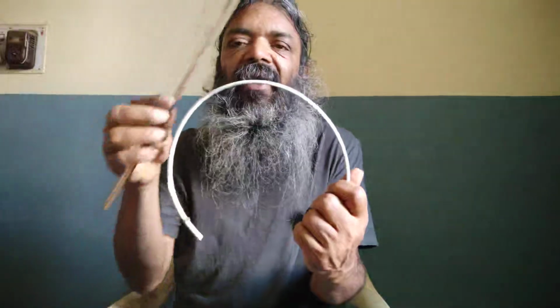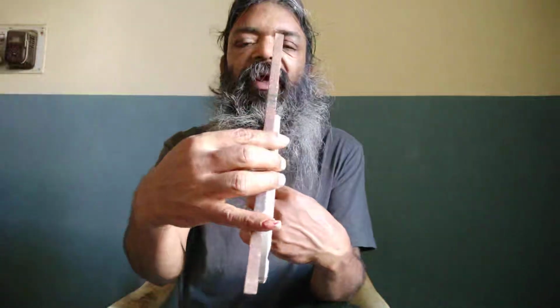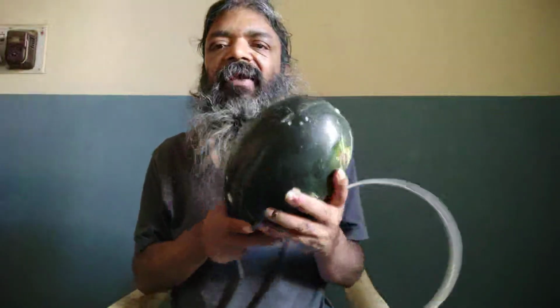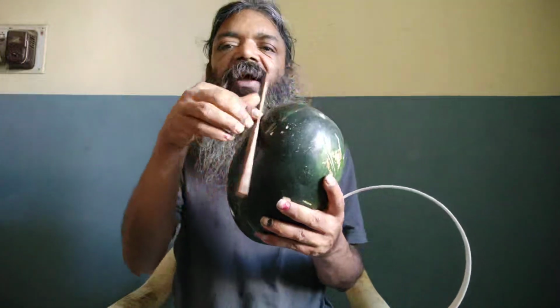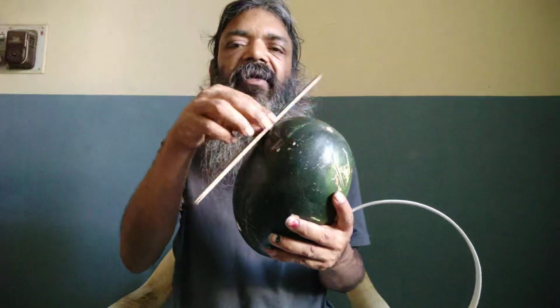But if it is a line curve, then the tangent vector is not 360 degrees. It is only along the curve, so the tangent vector is only one. The tangent vector to the line curve is only one. But if I see the tangent vectors to the area surface, then they are innumerable, infinite, and in 360 degrees. That is the tangent plane.